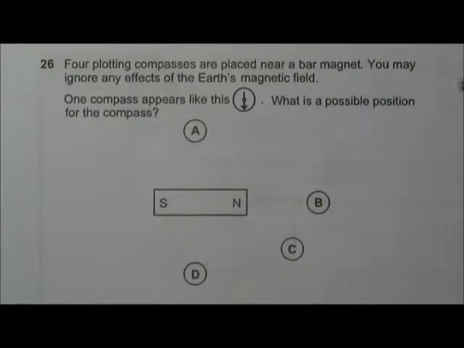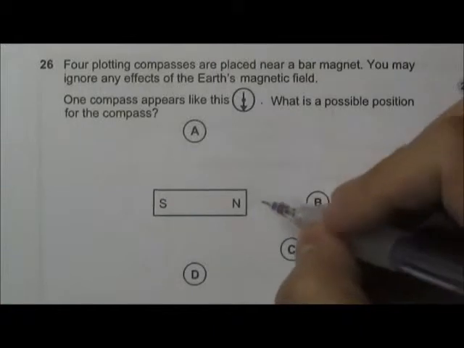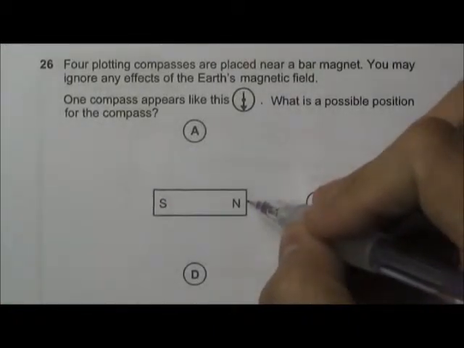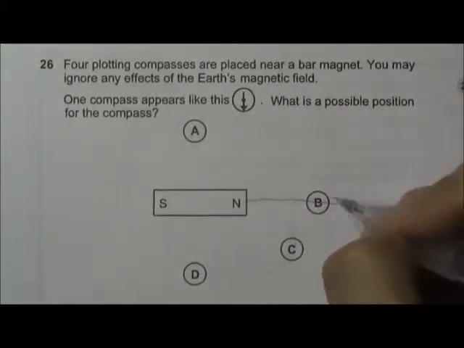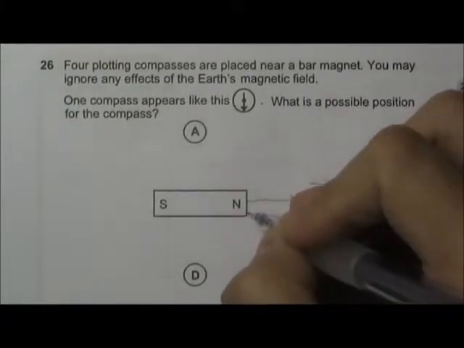Okay, a compass always points in the direction of the magnetic field. So to answer this question, we just need to trace out the magnetic field of this bar magnet. So we have to understand that the magnetic field always comes out from the North Pole. So compass B will point to the right, and we continue.